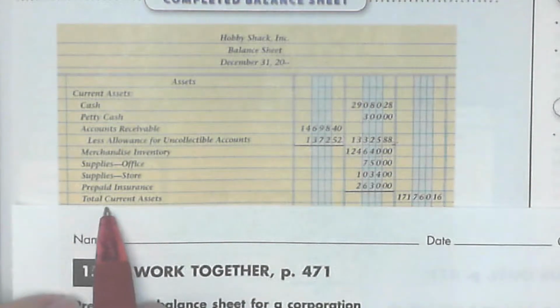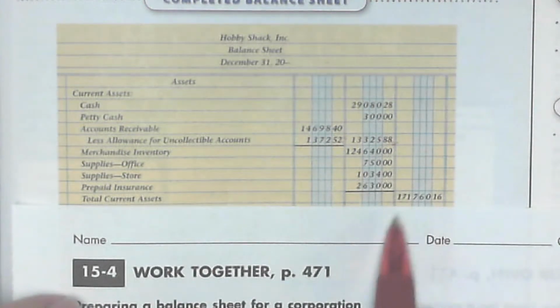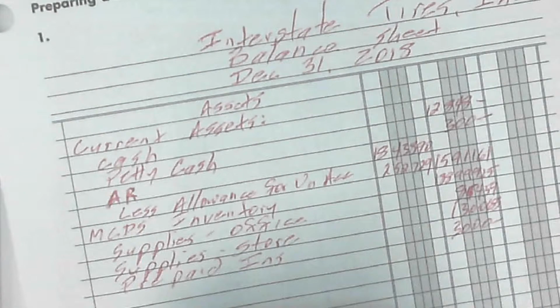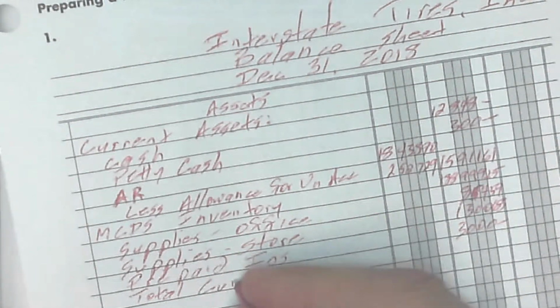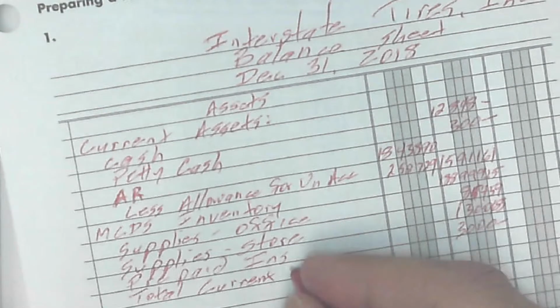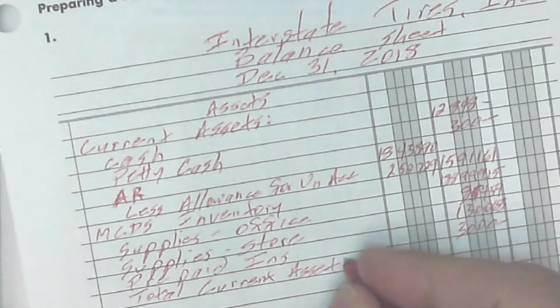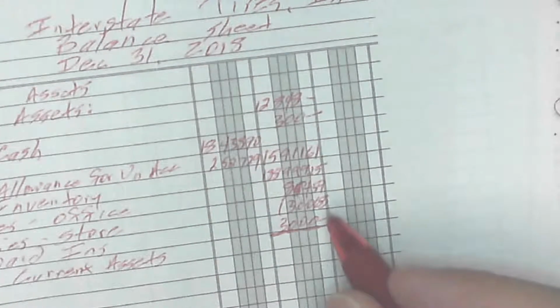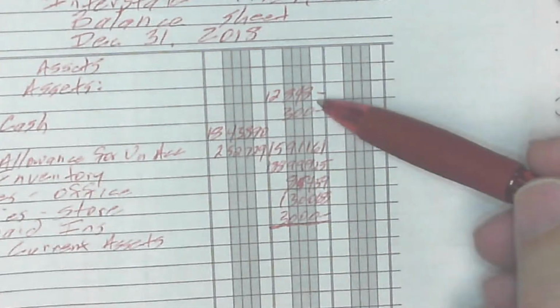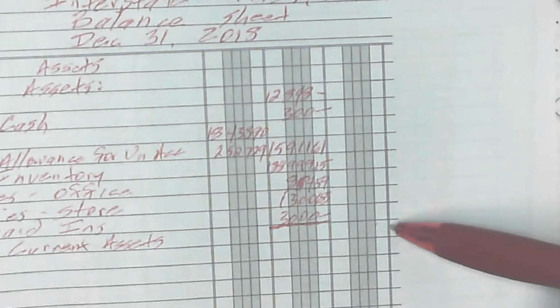Then we're just going to total all that up, total current assets, and put that in the third column. So you're going to add all these up and put the total here in the third column.